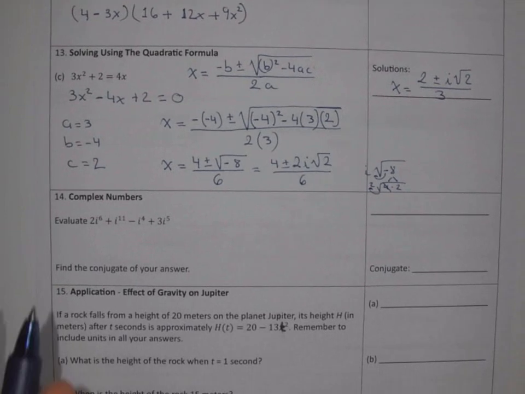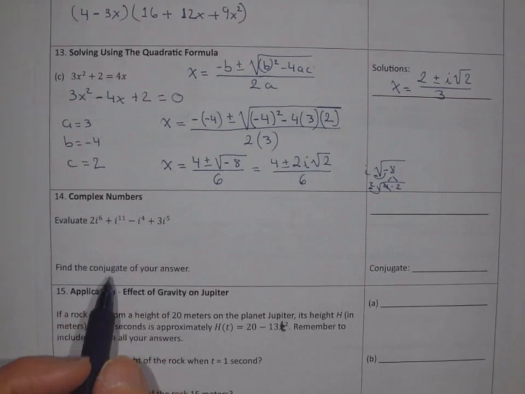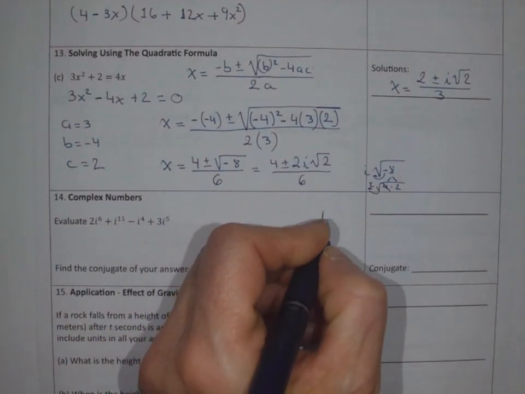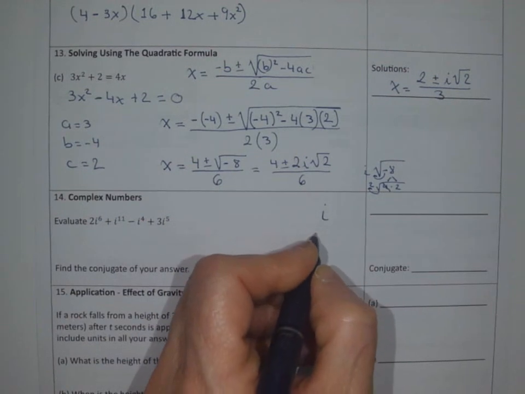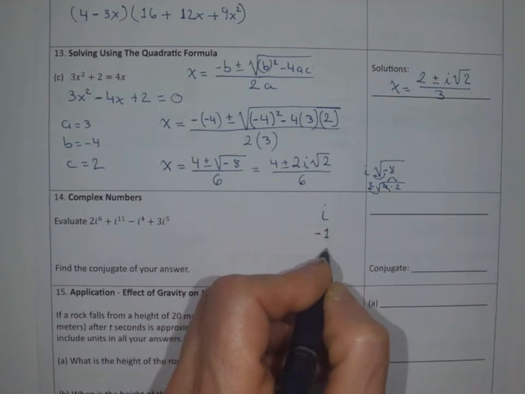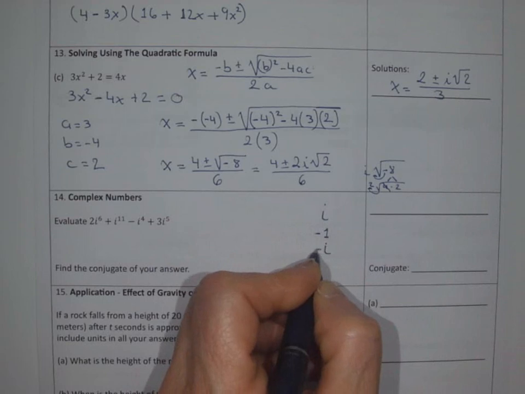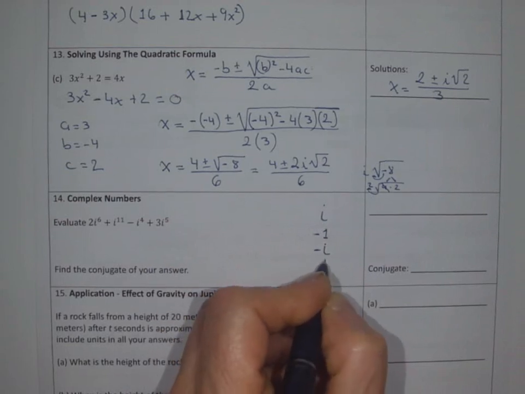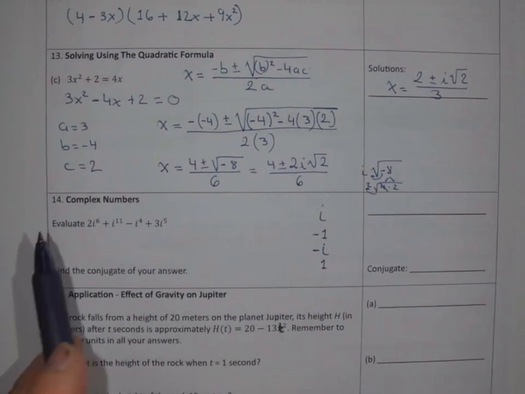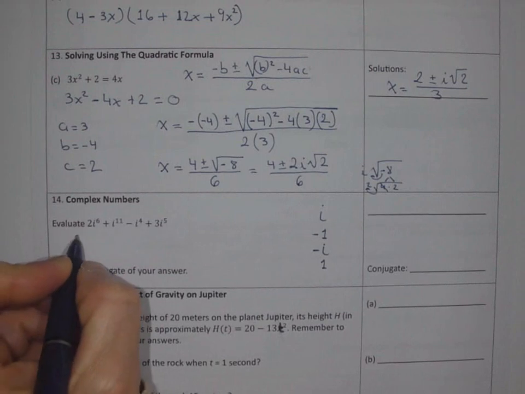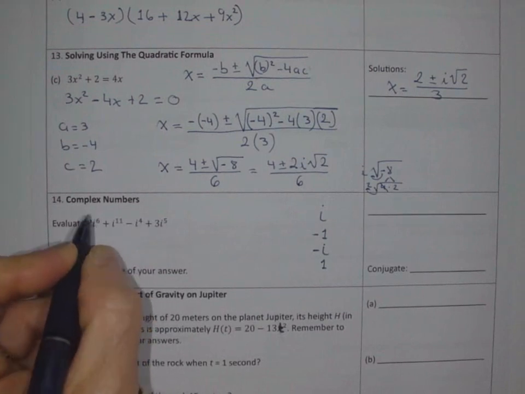Complex numbers. So we have some powers of I, and now we need to recall that I to the first power is I, to the second power is a negative 1, to the third power is a negative I, to the fourth power is 1, and then it restarts. So I have a 2 times I to the 6th.